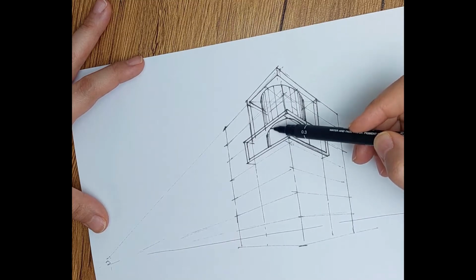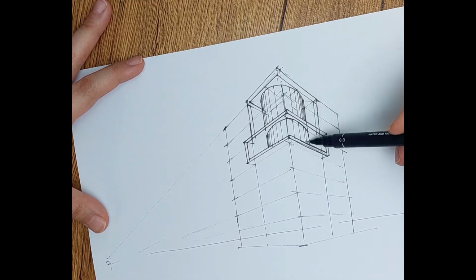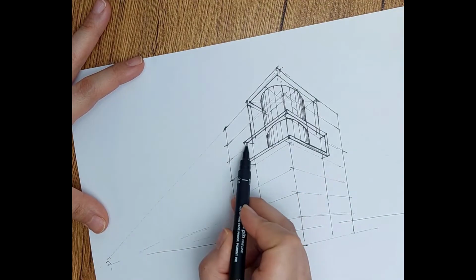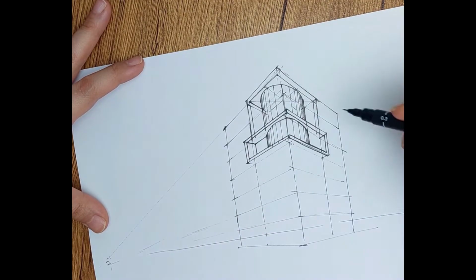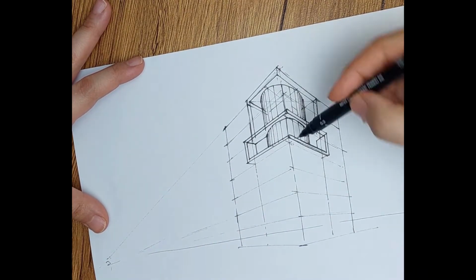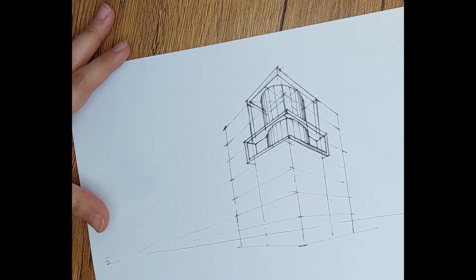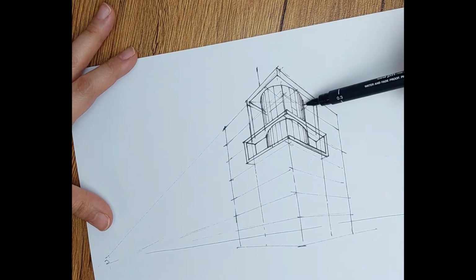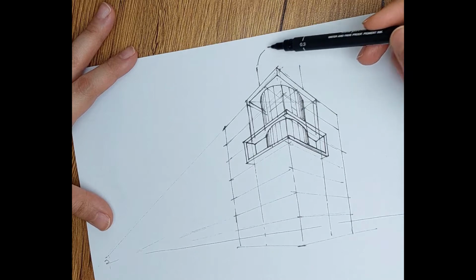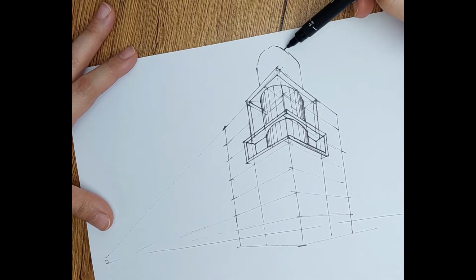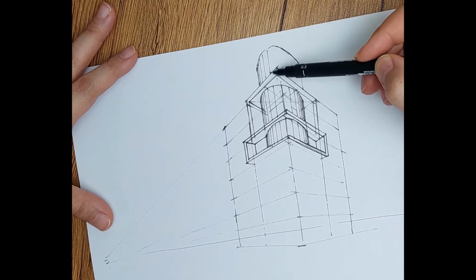So I continue the lines of the cylinder and I continue this cylinder form on the roof.